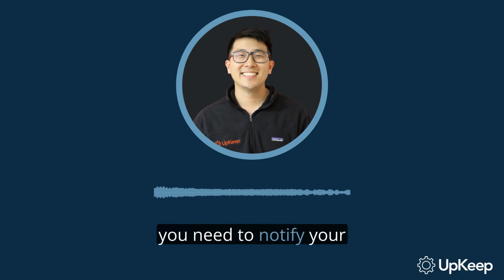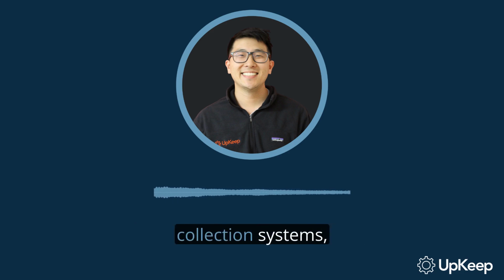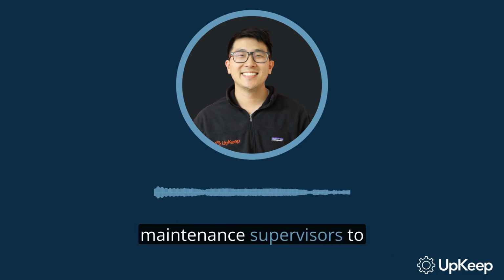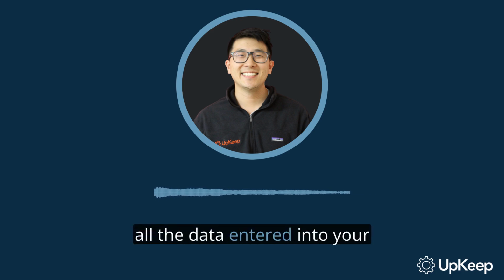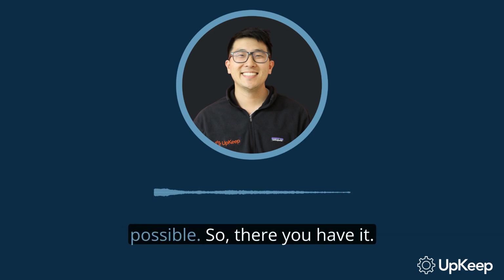Lastly, you need to notify your maintenance team for action. As soon as your established thresholds are reached on certain sensors or other data collection systems, your CMMS can automatically generate a work order for maintenance technicians or flag maintenance supervisors to take appropriate action. At this point, all the data entered into your system becomes available and provides the foundation to make the best maintenance decisions possible. So there you have it.